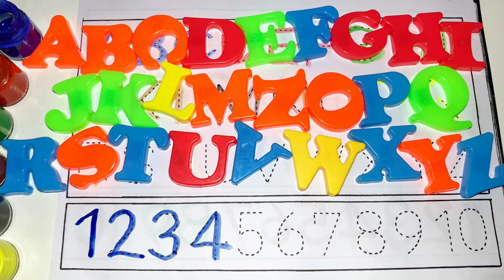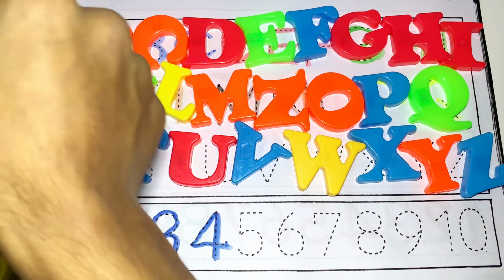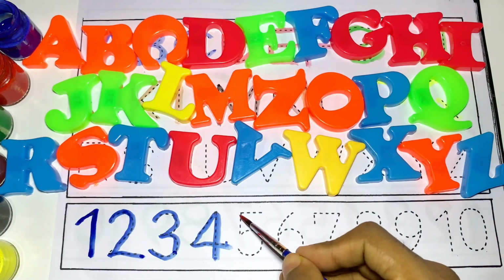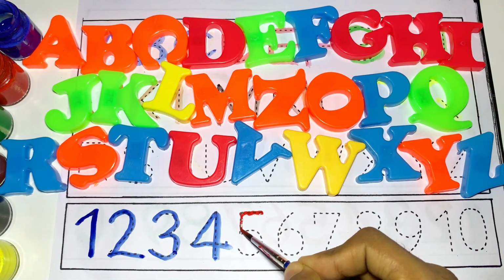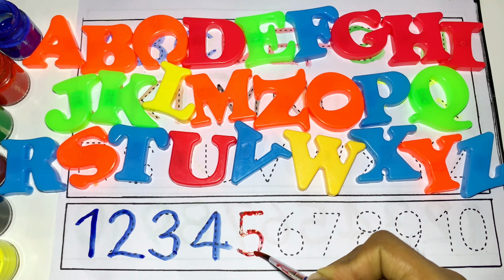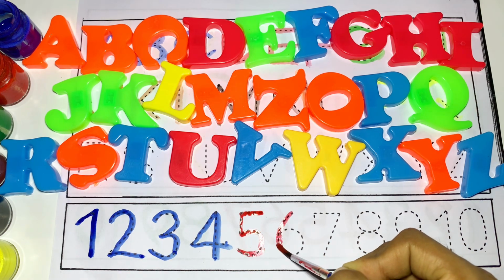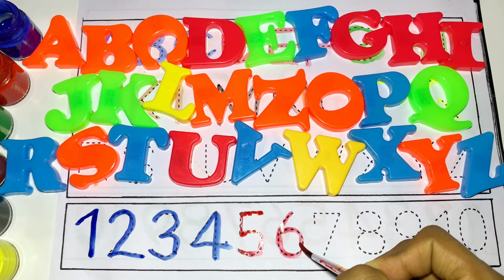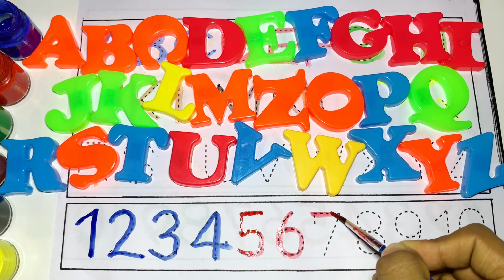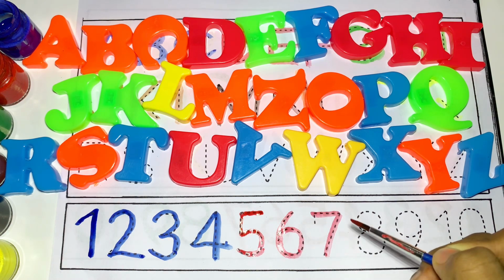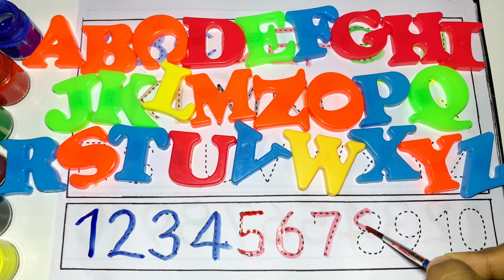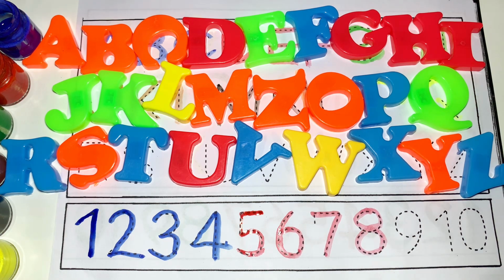Kids, now draw 5 and use red color. F I V E, 5. 6, S I X, 6. 7, S E V E N, 7. 8, E I G H T, 8.